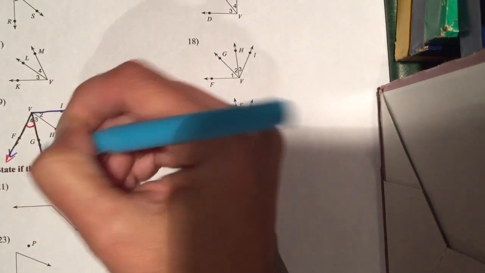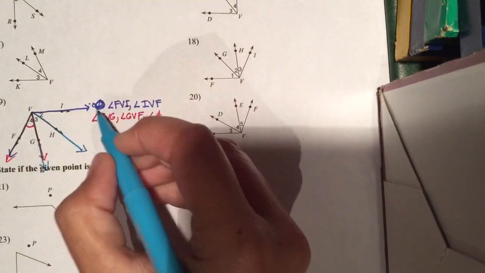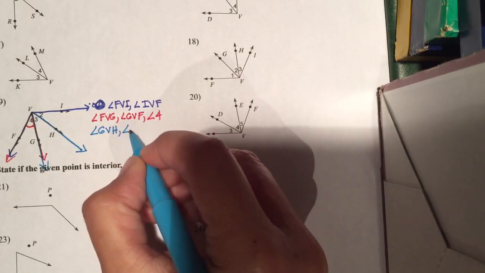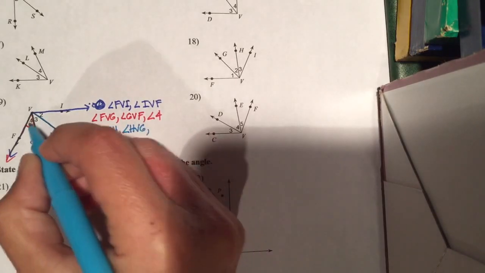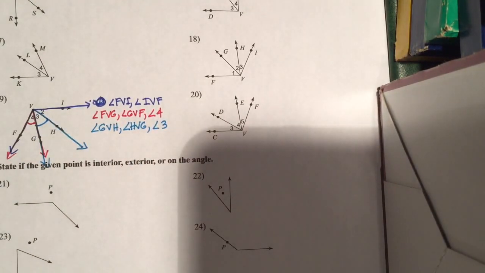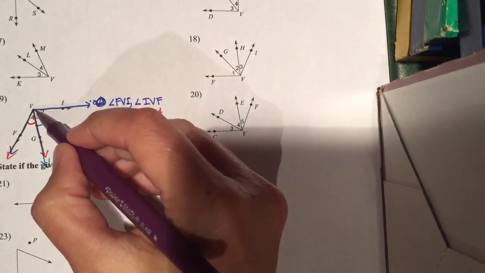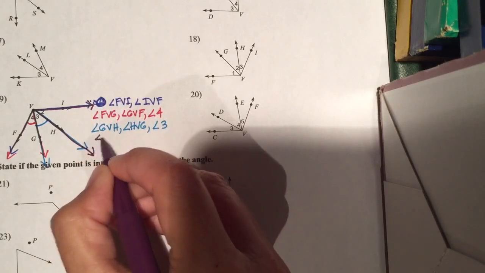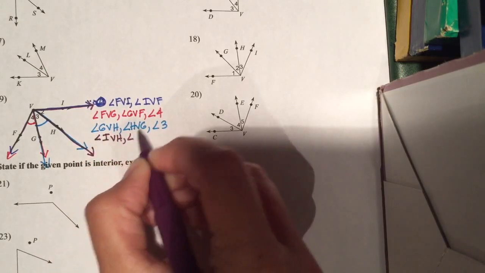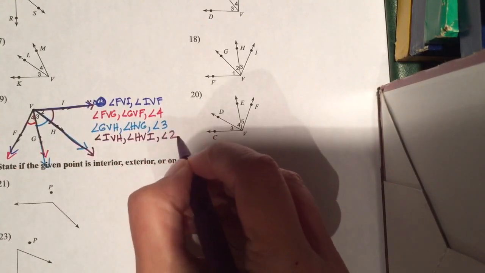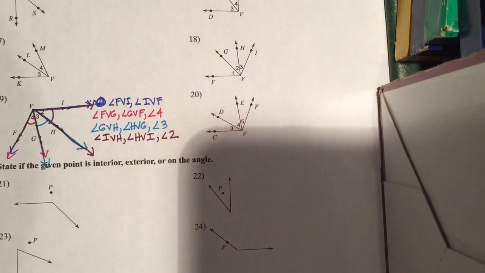So now let's look at this one. This one here can be angle GVH, or it can be angle HVG, or it can be angle 3. So keep on moving. Let's look at the last smaller one. So we can name this one here. This can be angle IVH, or it can be angle HVI, or it can be angle 2. Now, unlike the other ones, we're not done here. There are 2 other angles that we can classify here.